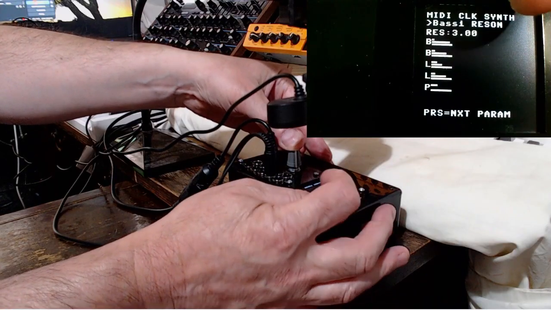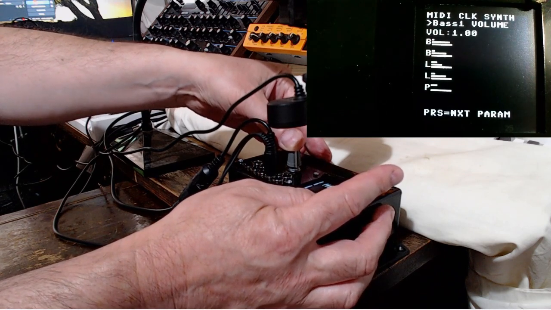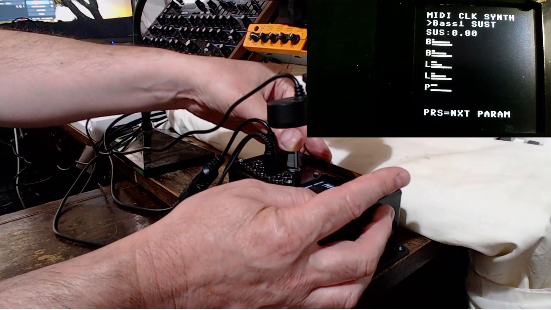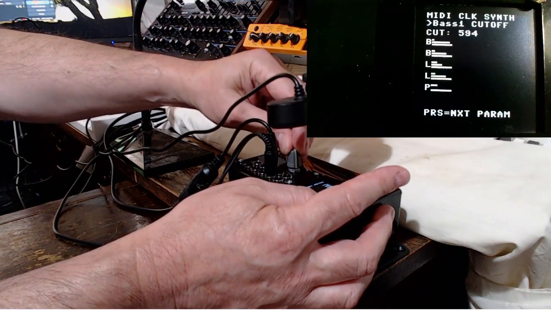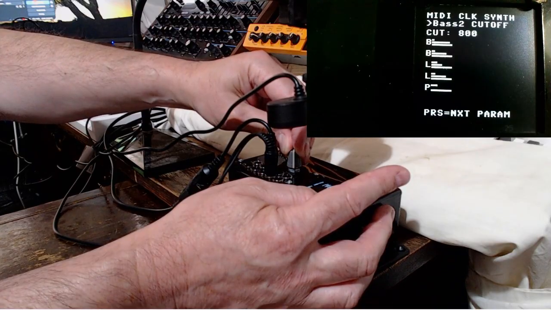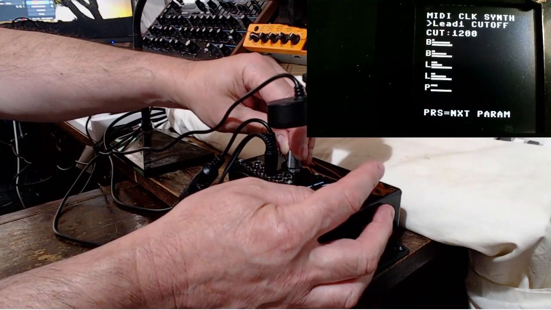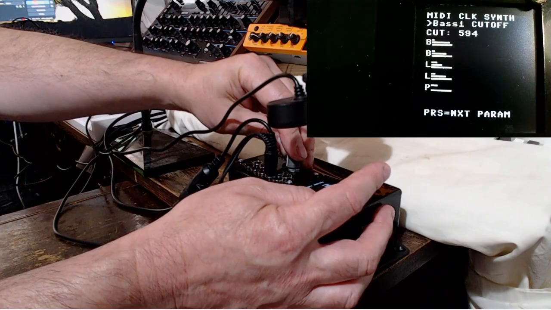So you've seen it change into resonance, volume, attack, decay, sustain, and release, and then it will go back to cutoff again. If you press and hold the encoder, you can change, so you see it change to bass 2, lead 1, lead 2, pad, and then back to bass 1.